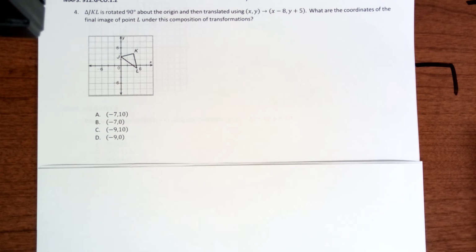It says this triangle is rotated 90 degrees about the origin and then translated. Okay, so you got to know your rules here. All right, so let me just look up at the board and see if we have the rules written down, okay?